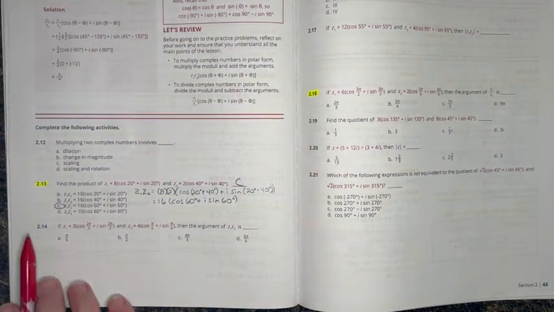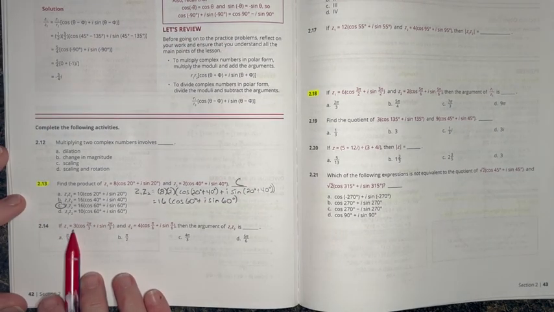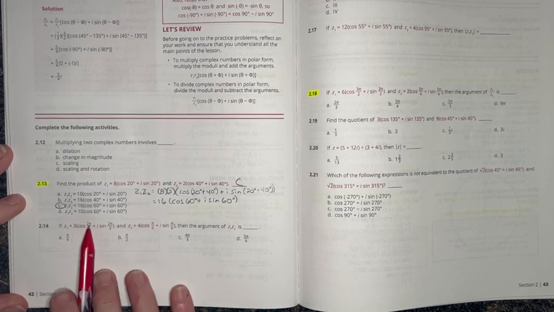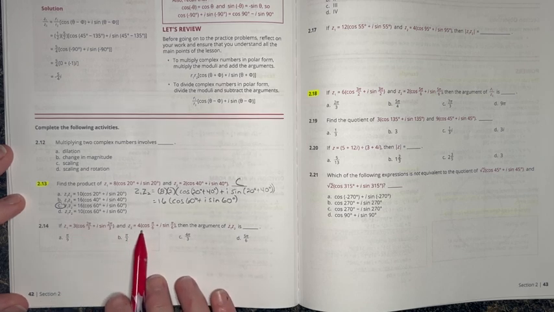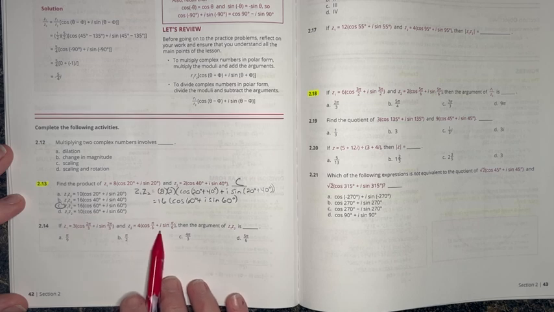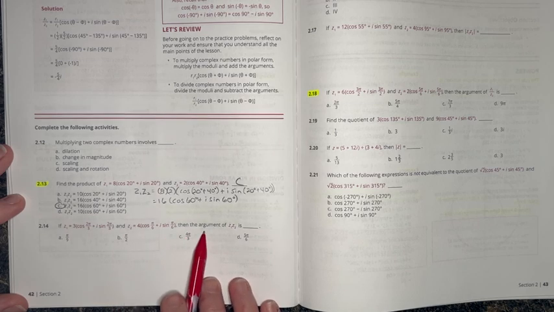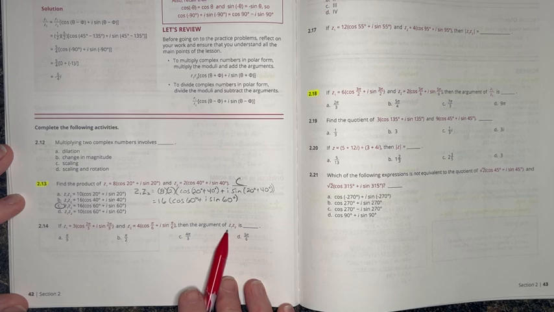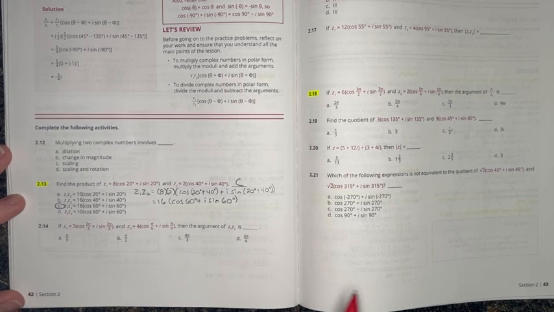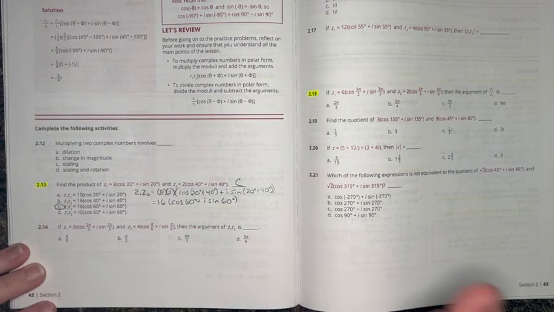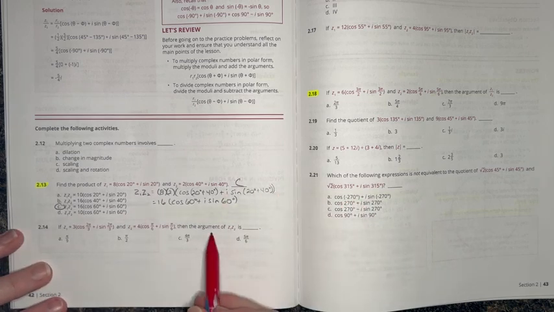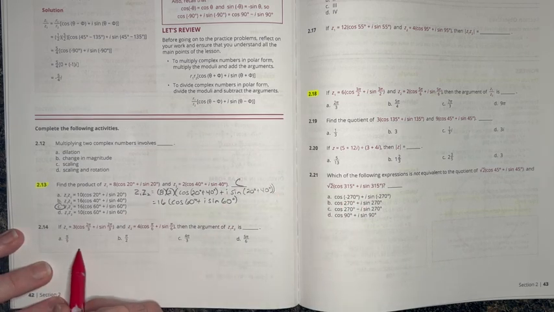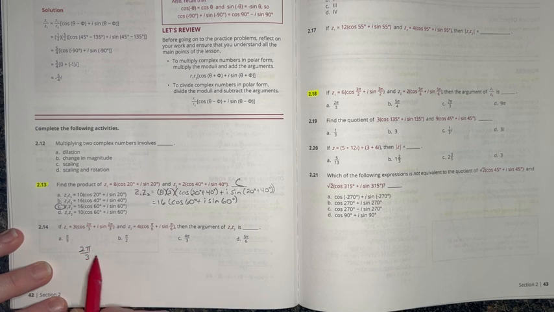Okay? Let's look at number 14. Z sub 1 is equal to 3 times the quantity cosine 2 pi over 3 plus i sine 2 pi over 3. And z sub 2 is equal to 4 times the quantity cosine pi over 6 plus i sine pi over 6. Then the argument of z sub 1 times z sub 2 is what? Well, honestly, we don't really need to do all the multiplying. They only want the argument. Okay? The argument is going to be 2 pi over 3 plus pi over 6.